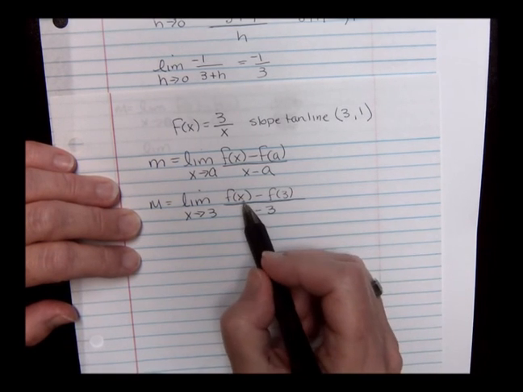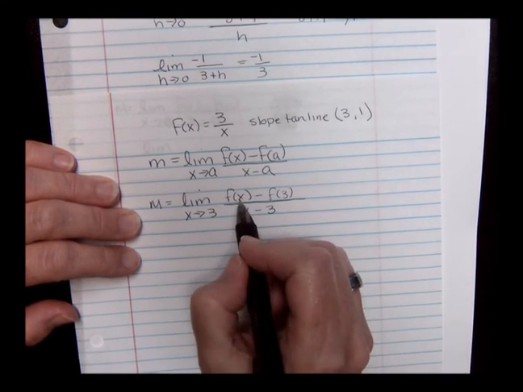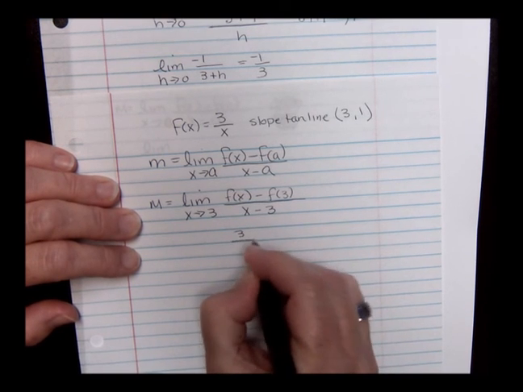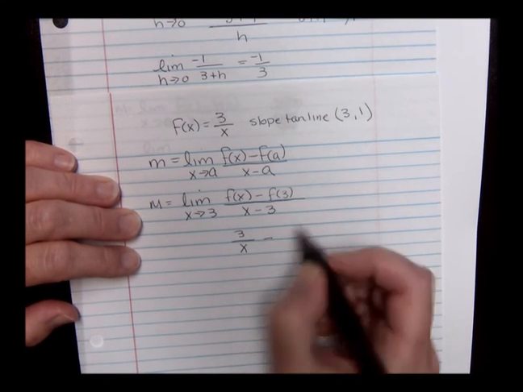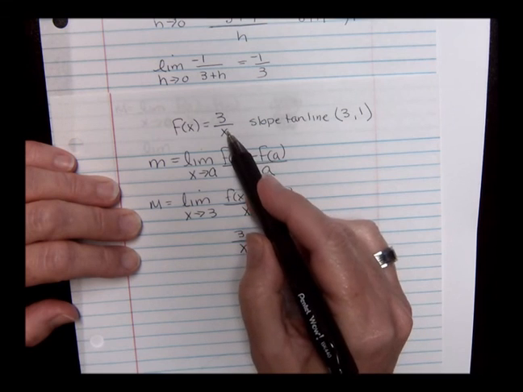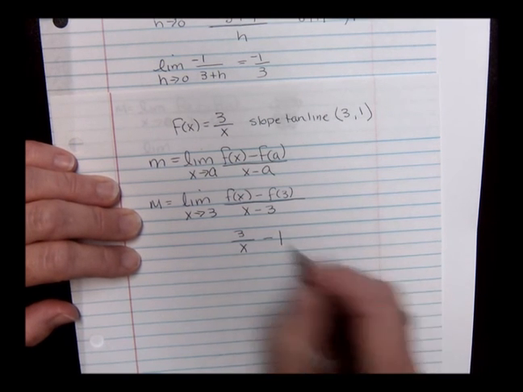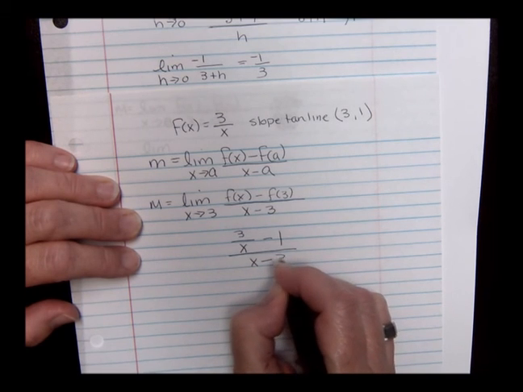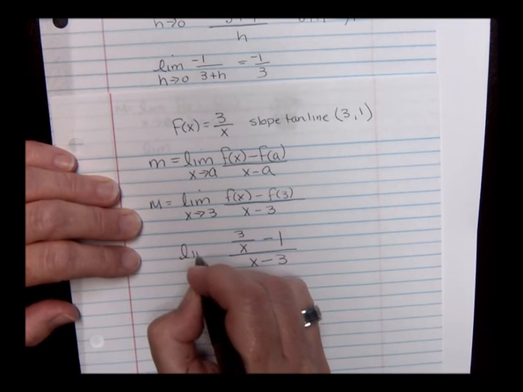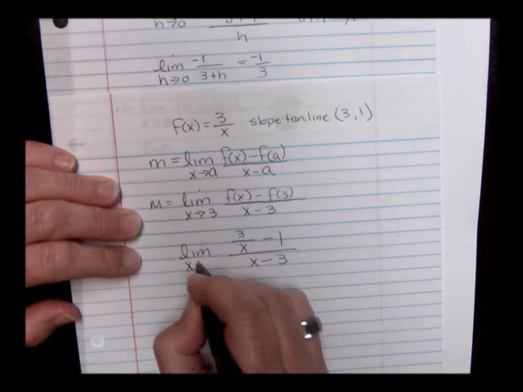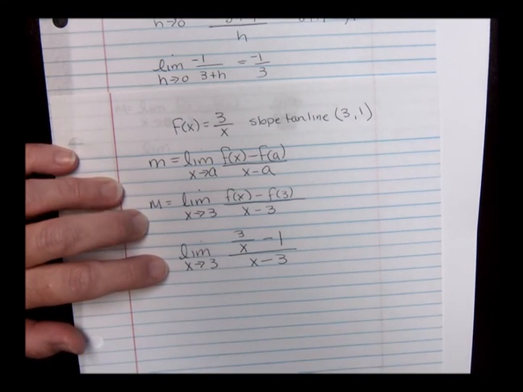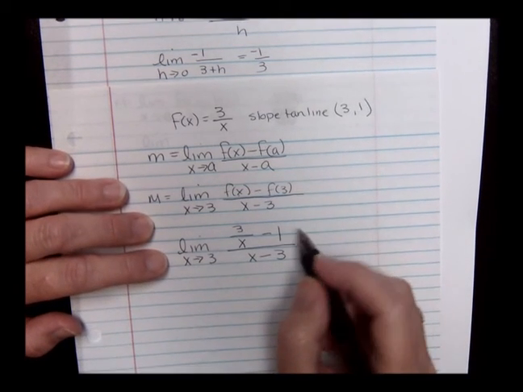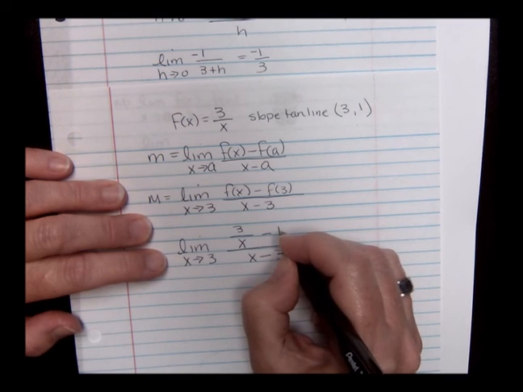Let's see what that does. Okay, so my f of x is 3 over x. My f of 3, if I plug 3 in, I will get 1, over x minus 3. Now again, this limit is as x approaches 3 because I'm using the point. I need to find a common denominator again.